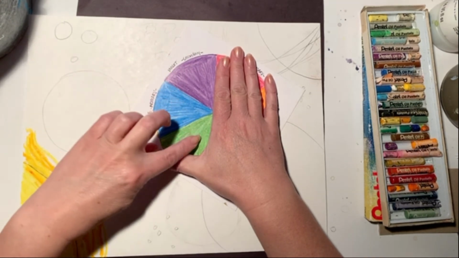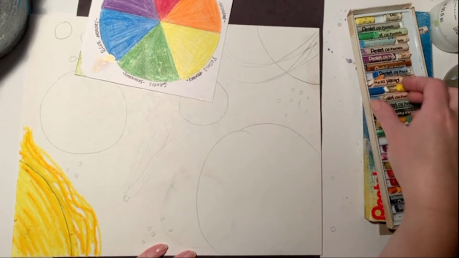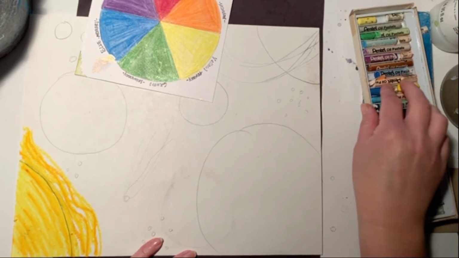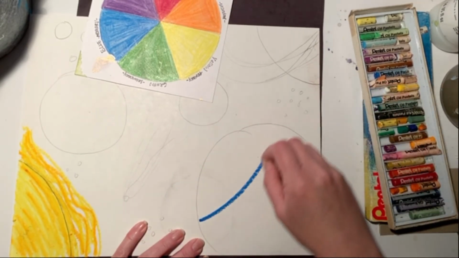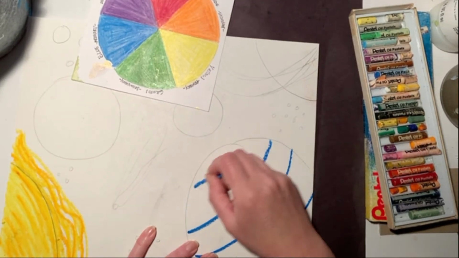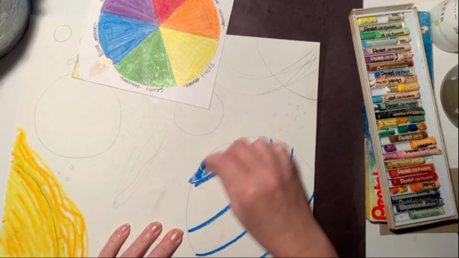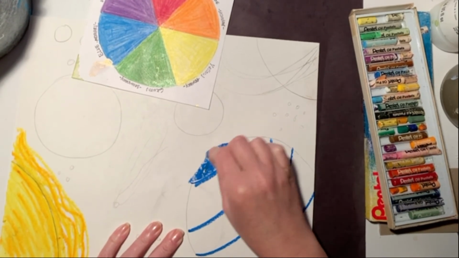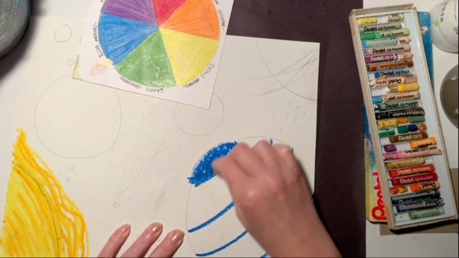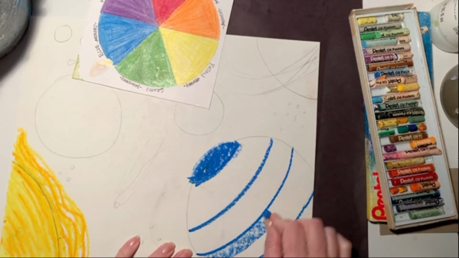Purple, blue, and green. And I think I'm going to create stripes across mine. And I'll do it with my blue, and I'll put those lines across. And I'm going to use the cool color scheme to fill it in. Got blue, and then we'll do purple, green, and then we'll do blue again.